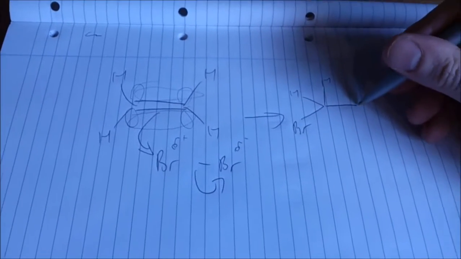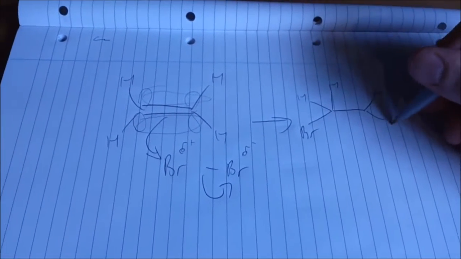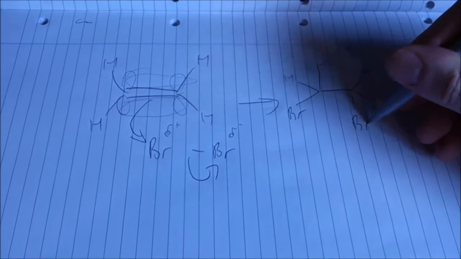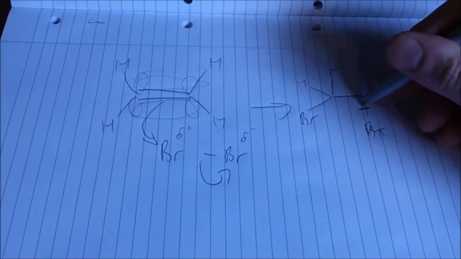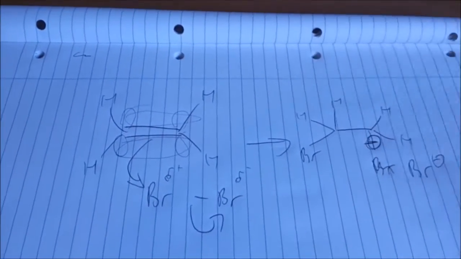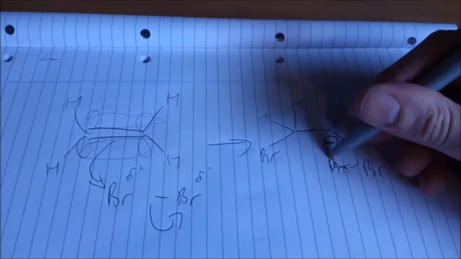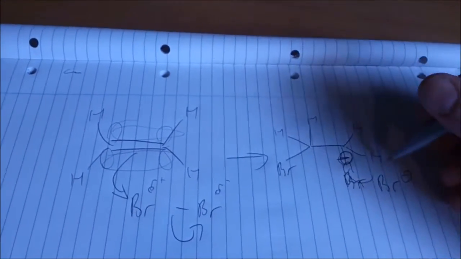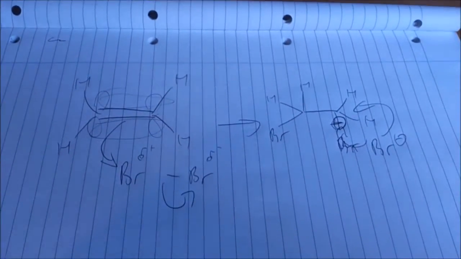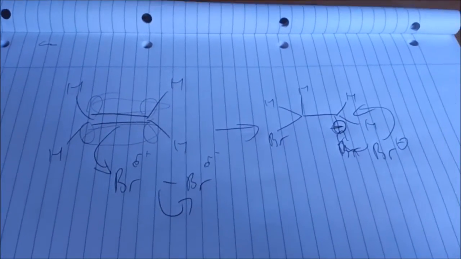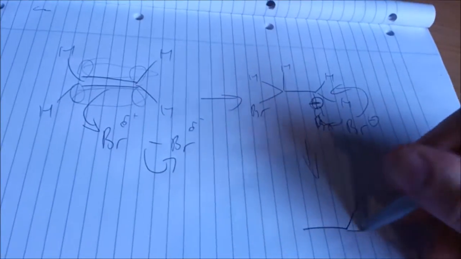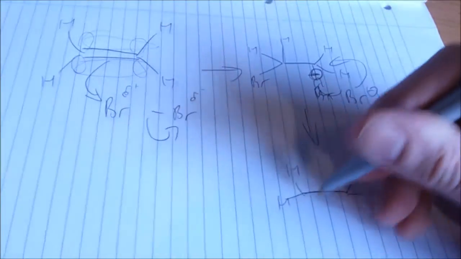And then what we end up with is H, with the Br there, H there, H there, and not bromine there. That's a positive charge on that carbon, and a negative bromide ion, and then that bromine attacks there, and you end up ultimately with H, H, H, dibromoethane, like so.